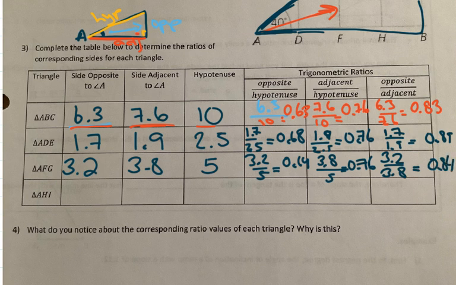And then the last triangle, AHI, goes all the way to here and up. Opposite is 4.8.